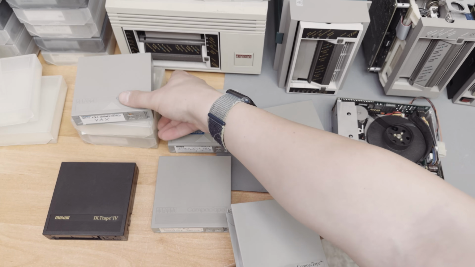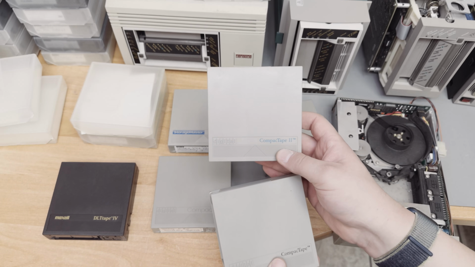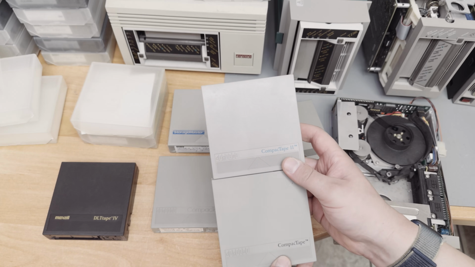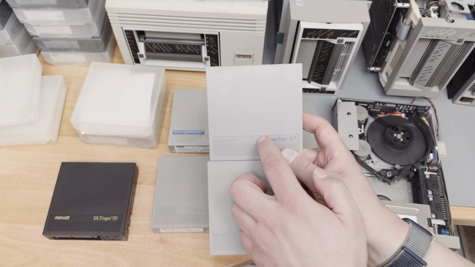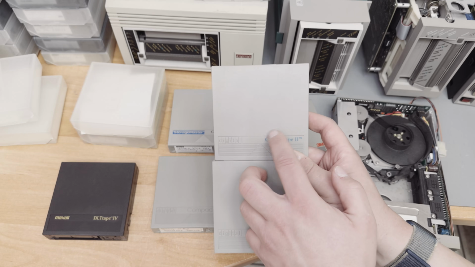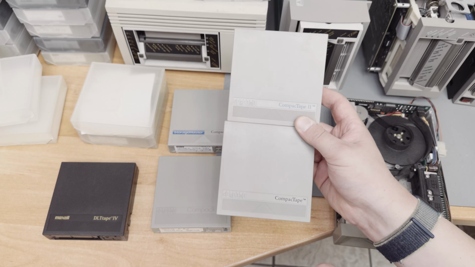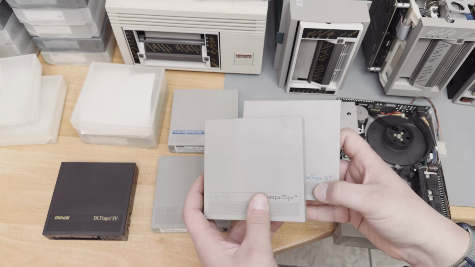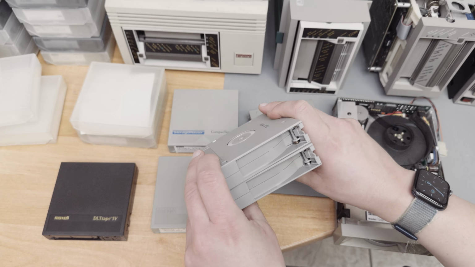And this one here is a TK70 tape, so it's written CompacTape II. Only the color of the letters is different. This is blue, this is dark gray, but there's no mechanical difference.